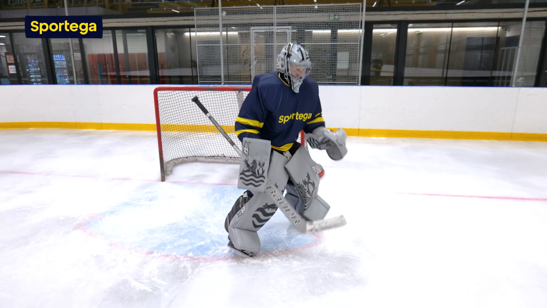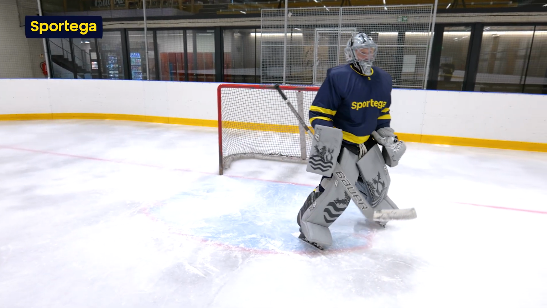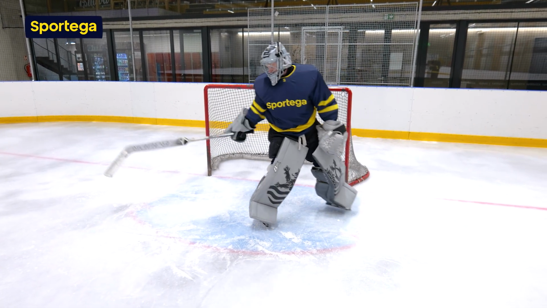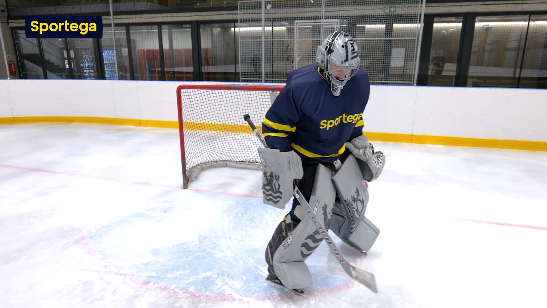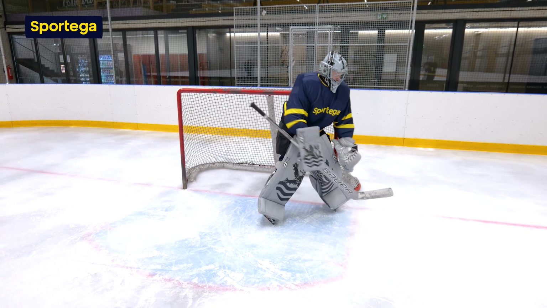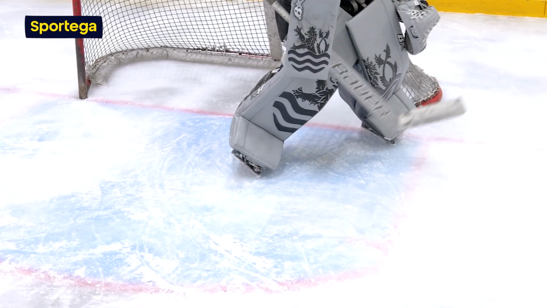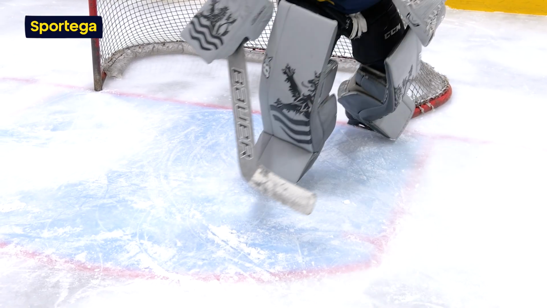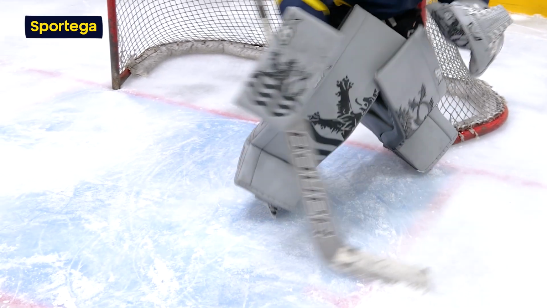Of course, you can just do this, go back, but you saw that I'm moving here and here. I'm not doing the shuffle here. The shuffle is used for shorter distances. For example, when I'm moving from the post to the top of the crease to the corner, see? There's no point extending my leg out into a T-push because it's just a short distance. So I just do it slightly, like this, and I'm ready to keep guarding the goal.